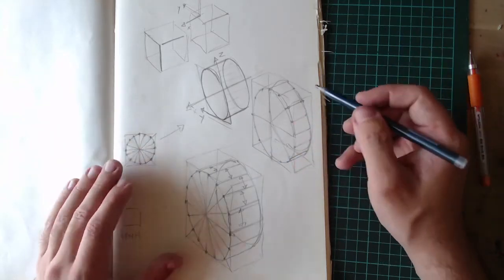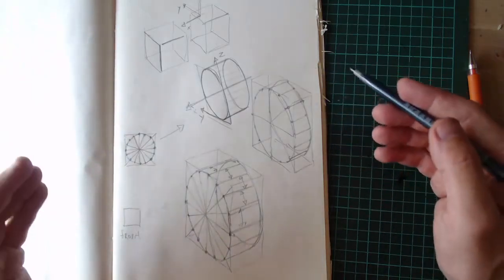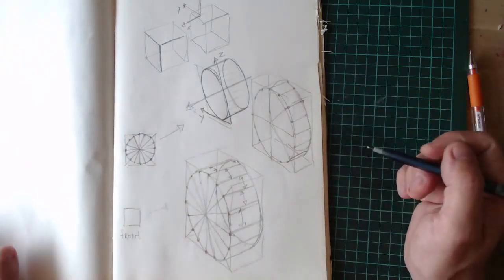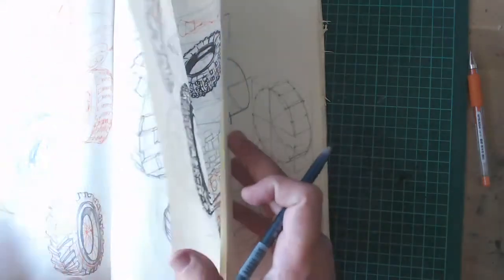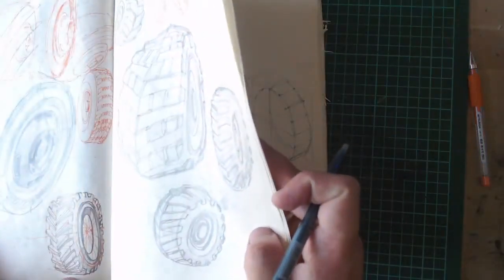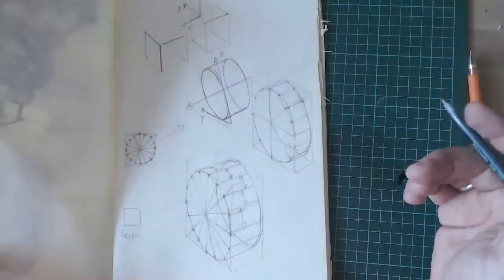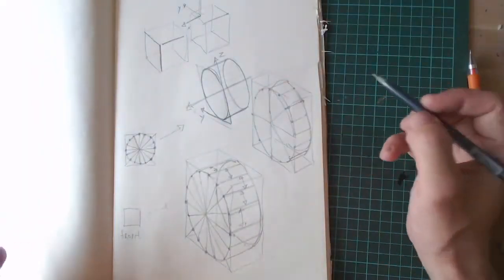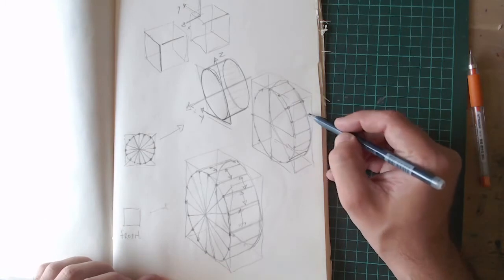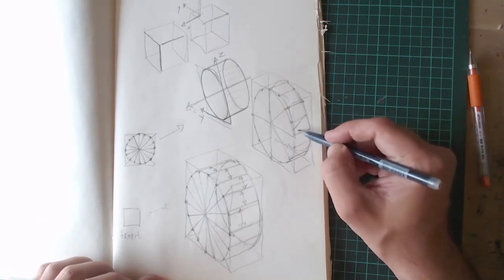And then you think, okay, how will I put this pattern here? So let's show, for example, let's say like this.